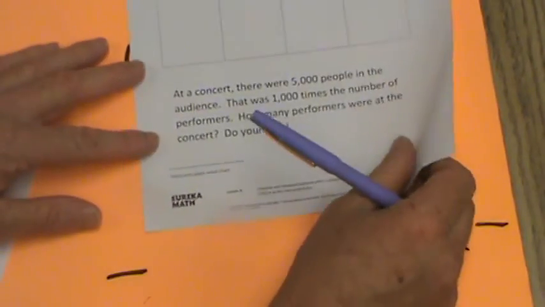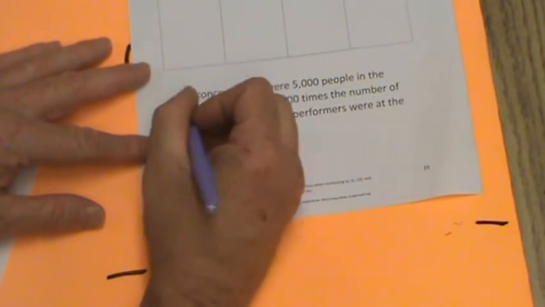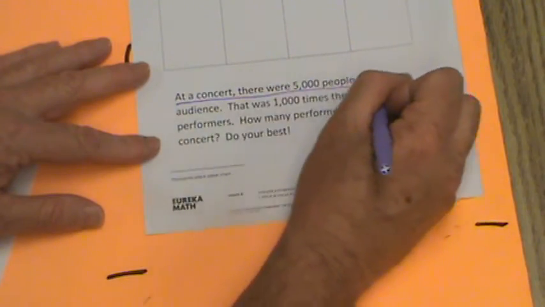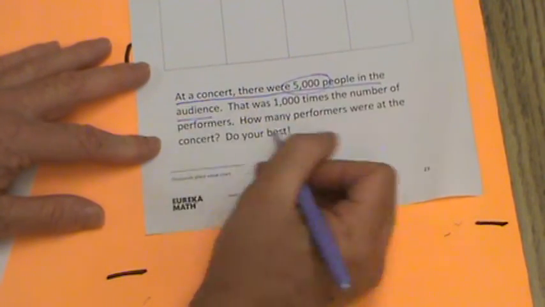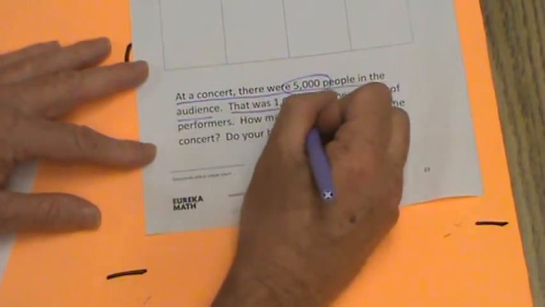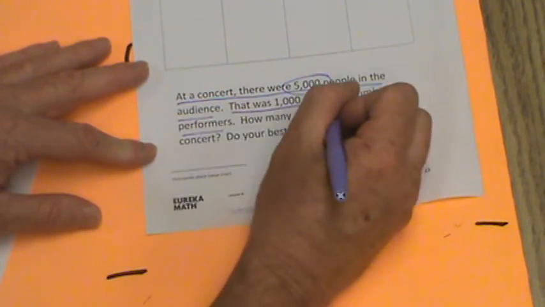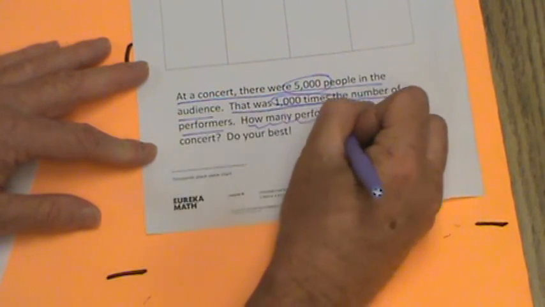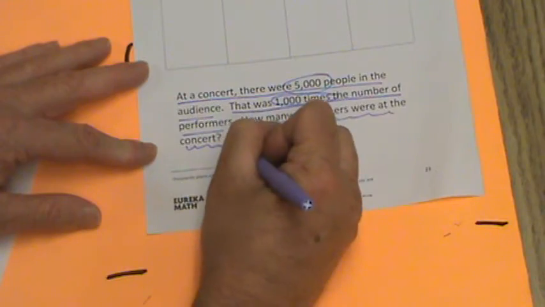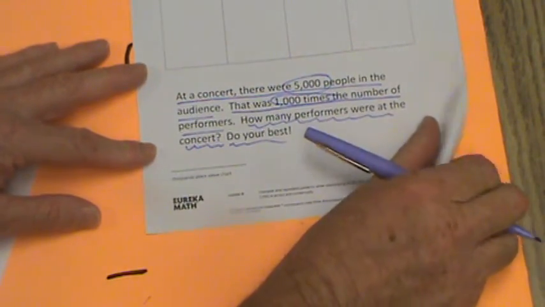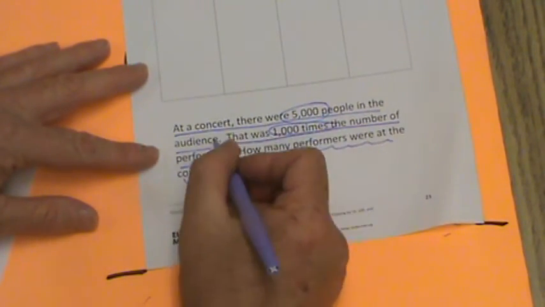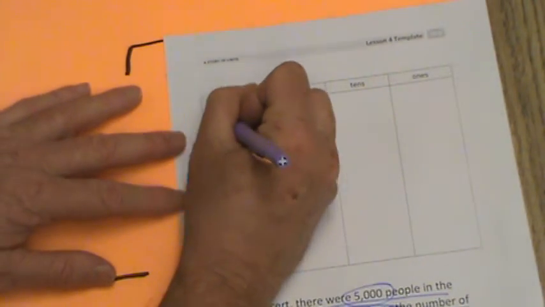We have another word problem to do. This one's going to be kind of tricky. At a concert, there were 5,000 people in the audience, okay? That was 1,000 times the number of performers. How many performers were at the concert? Do your best. So, let's take a look at this. 5,000 people in the audience. Well, let's go ahead and do 5,000 right here using our place value chart. 1, 2, 3, 4, 5. That's how many people were in the audience. A total of 5,000.